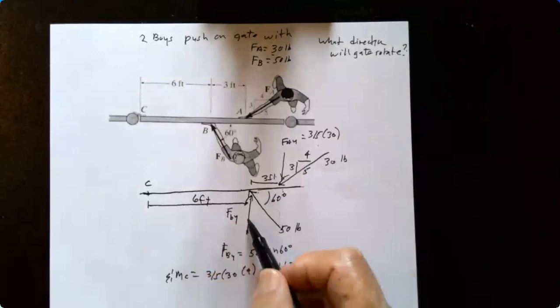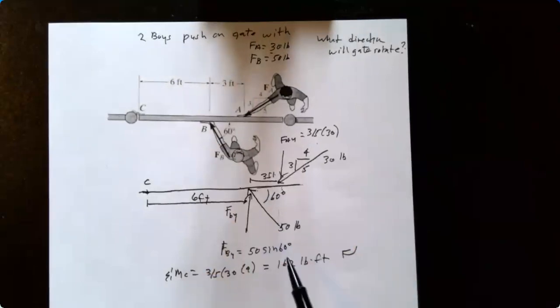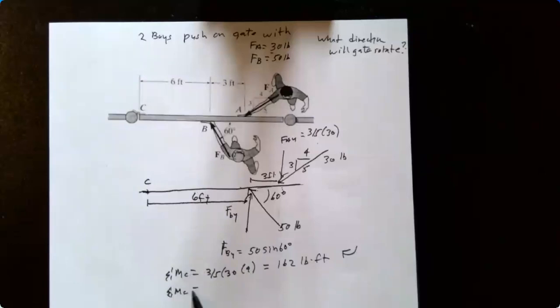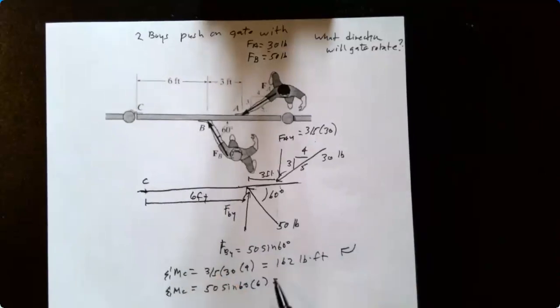For this other force, F sub B, it's the 50 pounds sine theta, which is 60 degrees. So this will be 50 sine of 60 times its moment arm, which is going to be the 6 feet. And this is 260 pound-feet.